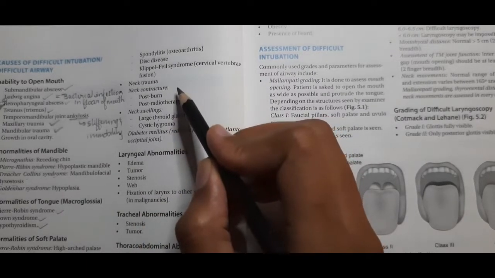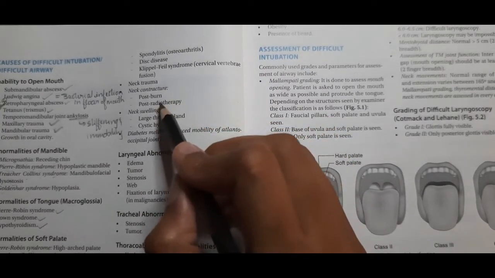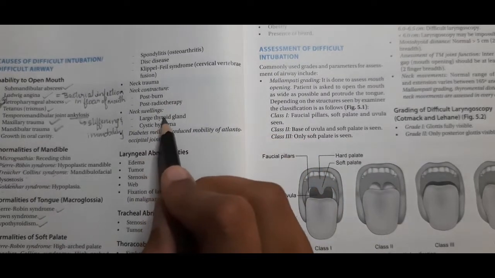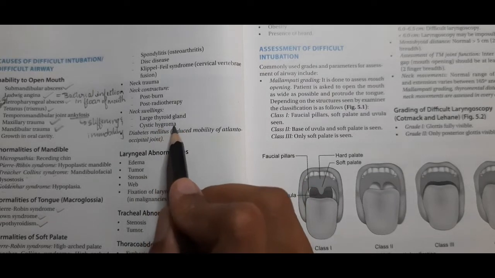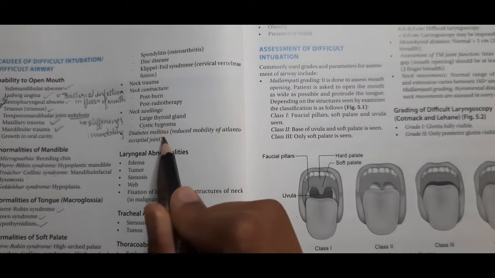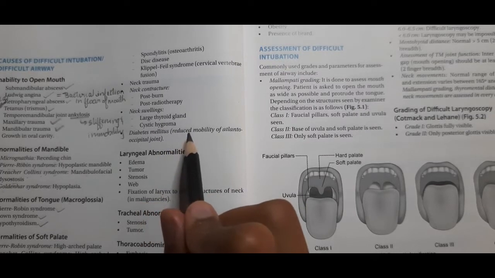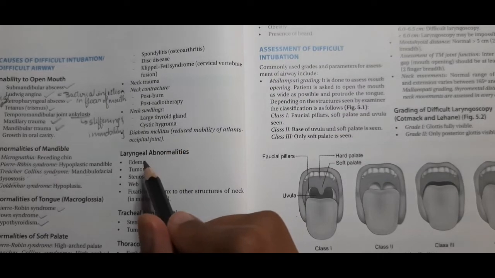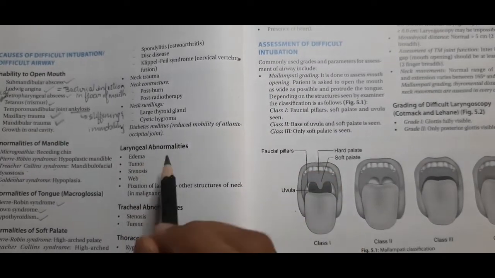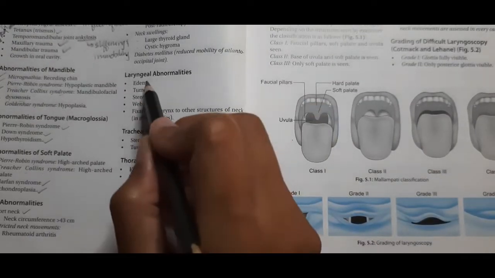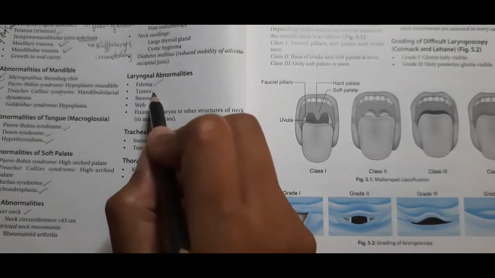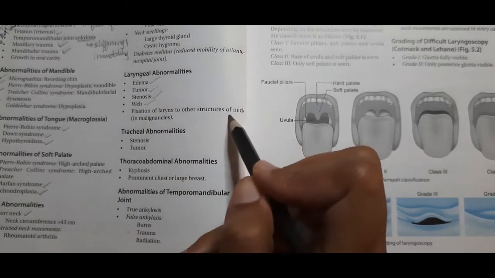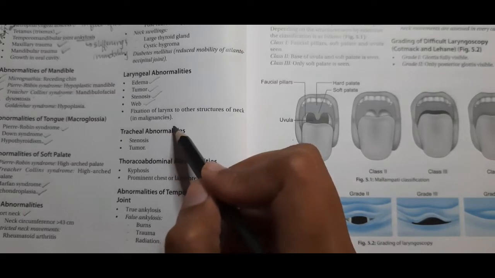Moving to neck trauma, then neck contracture. Post burn or post radiotherapy, there might be a contracture of the neck. Then neck swellings like a large thyroid gland or cystic hygroma. Then diabetes mellitus can also reduce the mobility of the atlanto-occipital joint, which could also be a neck abnormality and a cause for difficult intubation. Moving to the laryngeal abnormalities, which could be edema, a tumor formation, a stenosis, a web, or a fixation of the larynx to other structures of the neck. That could be due to malignancies.